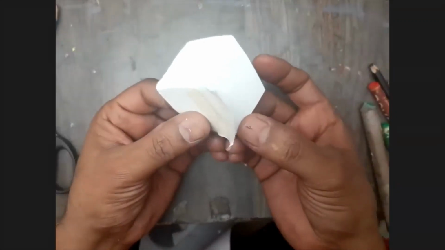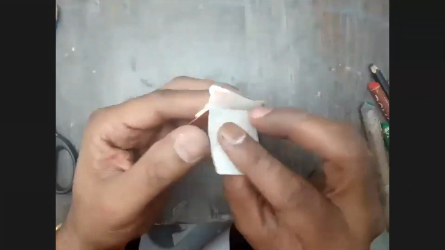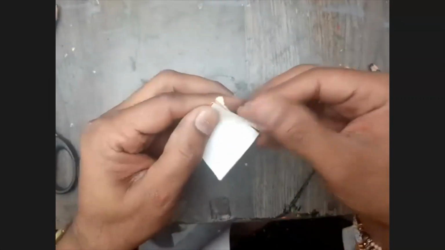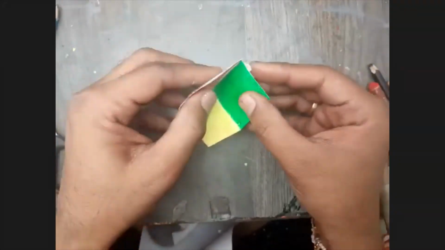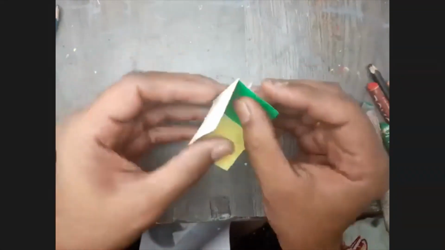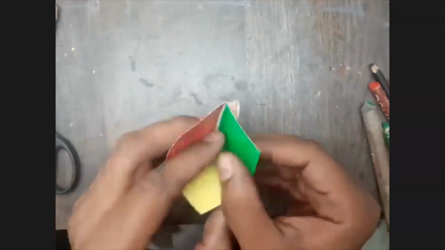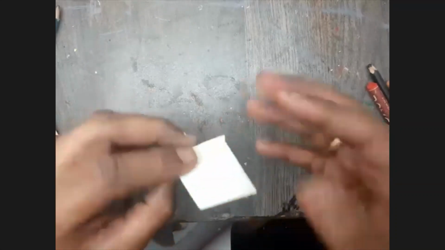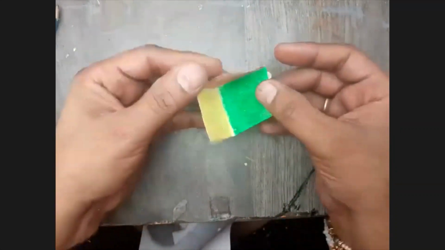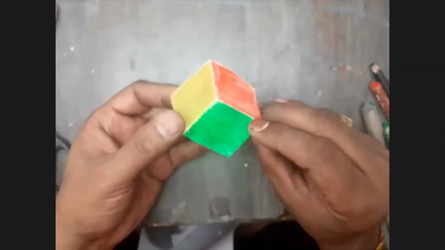So we need to join these two parts like this, and from the back side, we need to just apply this masking tape. So these two parts are connected like this. Okay, so like this, it is joined in this shape.